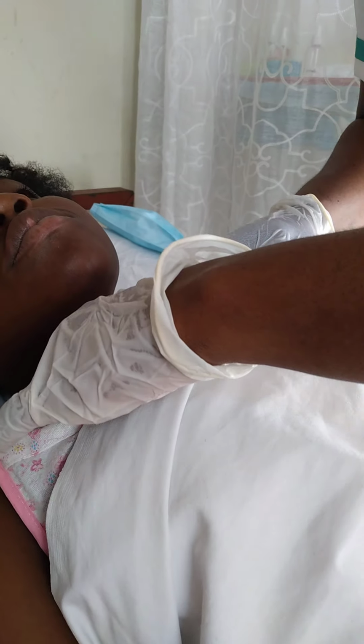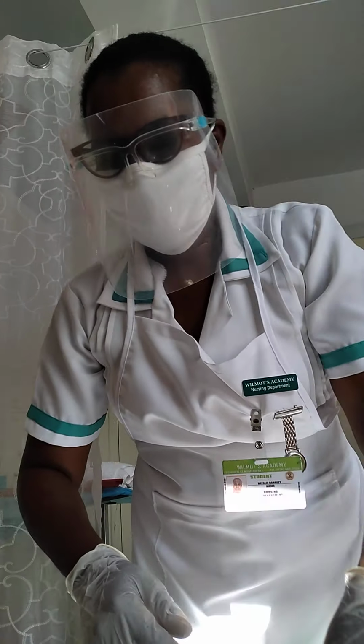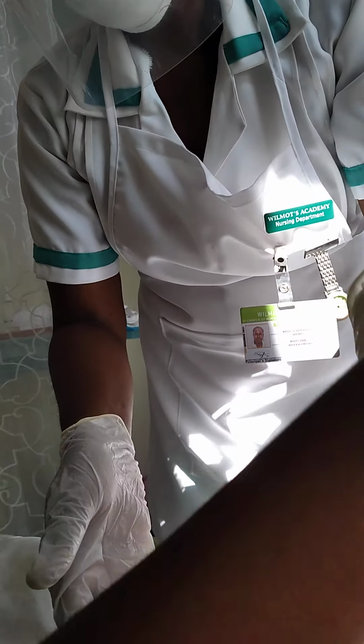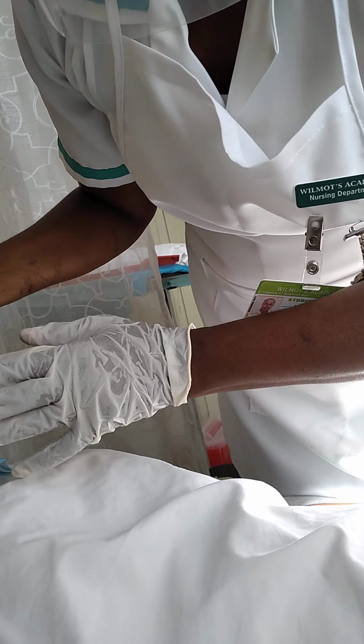Now we are going on to the neck. I'm looking for breaking down of the skin, any rashes, birthmarks, moles. All is good. Now I'll be inspecting your right arm. I'm going to ask you to lift your arm for me, please. I'll be checking the elbows and the shoulders.